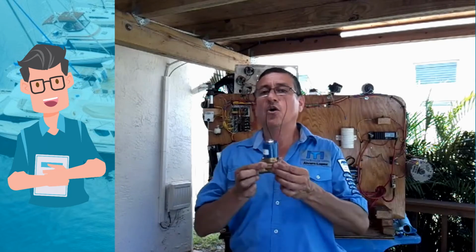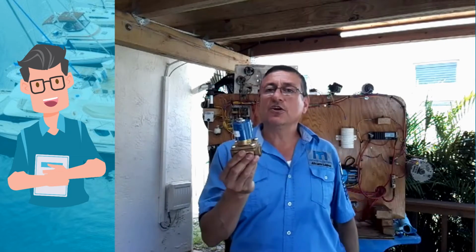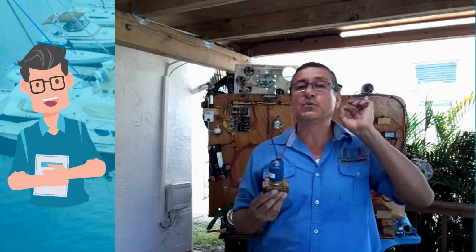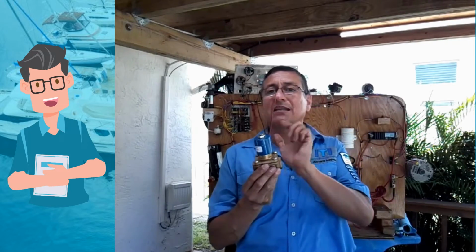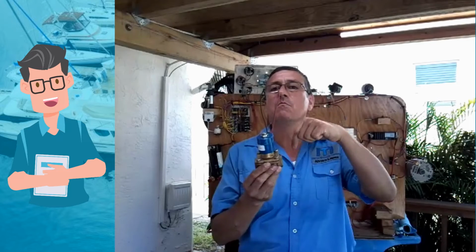We are going to study other types of solenoids. Solenoids are the first element used to produce robots, because it's the element that converts electrical signals into mechanical movement.